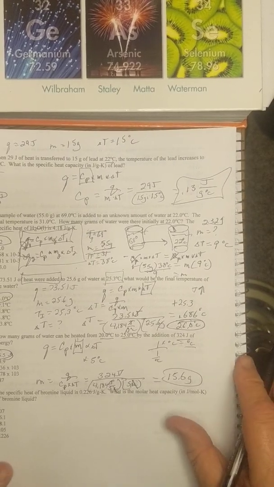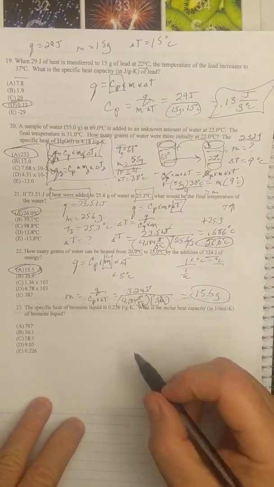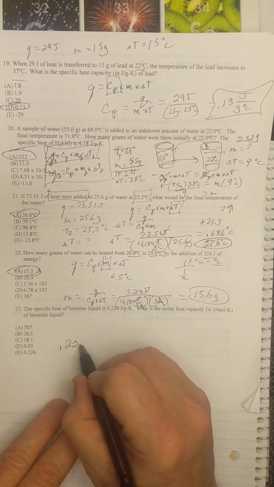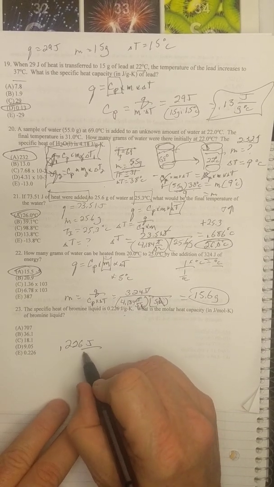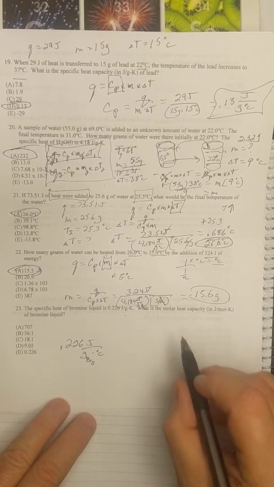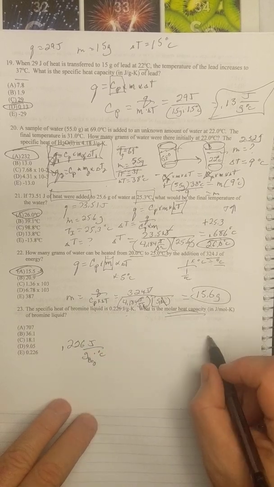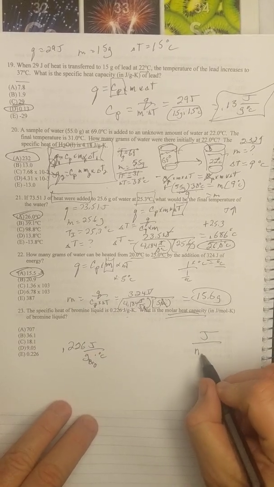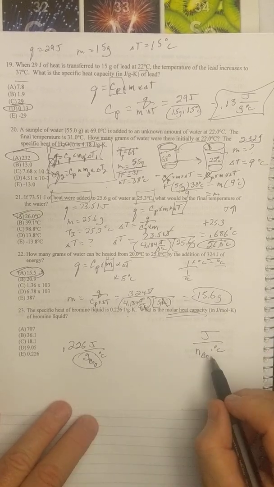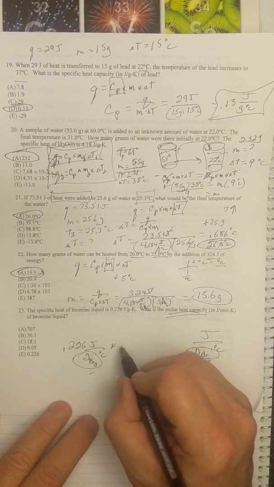This one will drive everyone crazy. Everyone will ask me for this. Very simple. Okay, the specific heat of bromine is 0.226 joules per gram of bromine per degree Celsius. The molar heat capacity, this specific heat is in grams. Molar heat capacity is in joules per mole of bromine per degree Celsius. Well, all you got to do is convert a gram of bromine to a mole. And remember that bromine is diatomic.